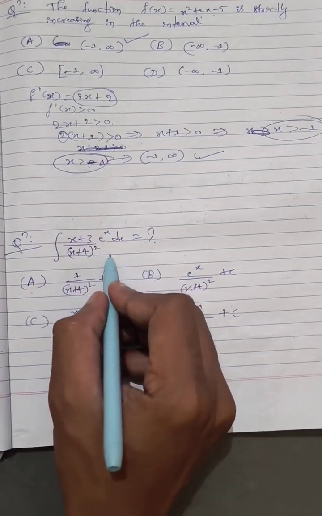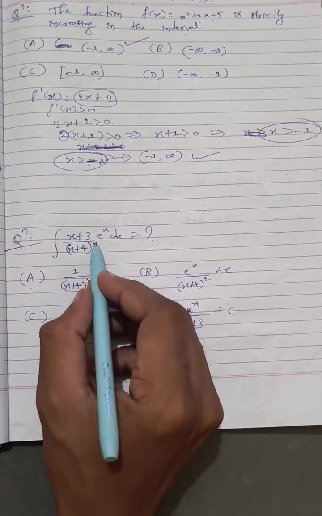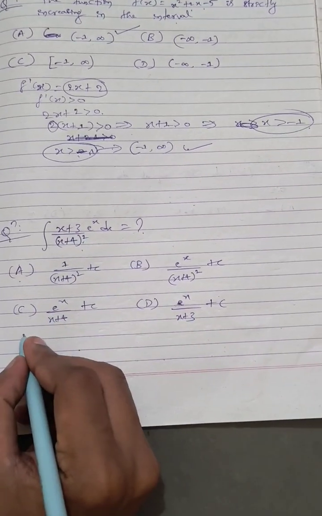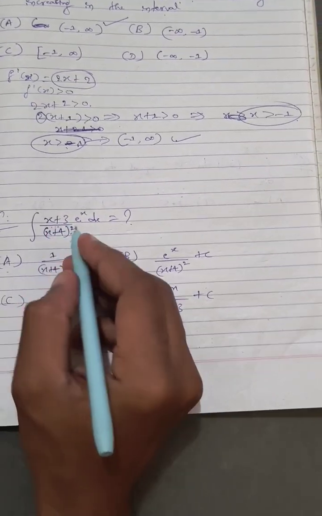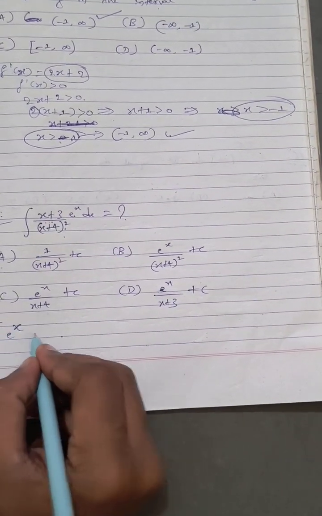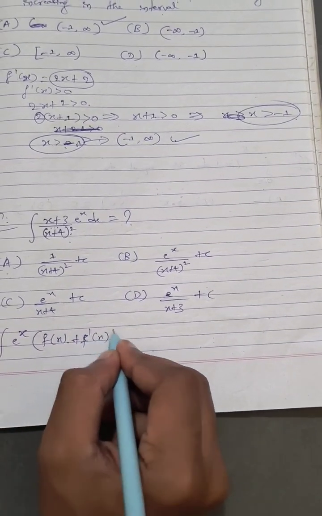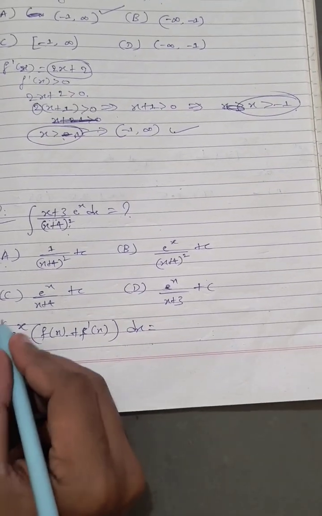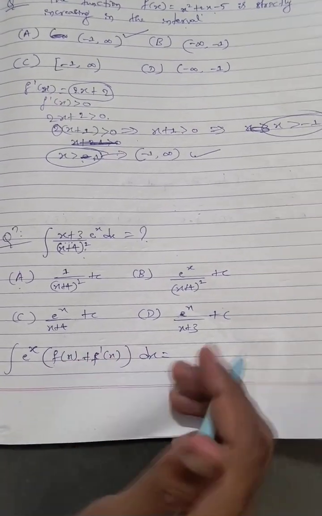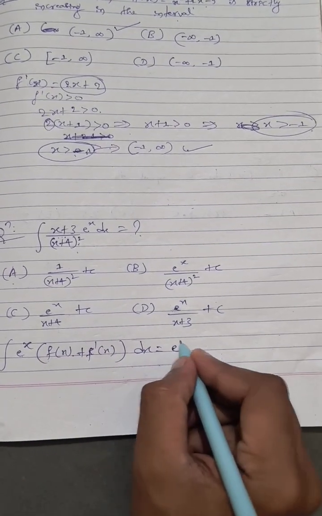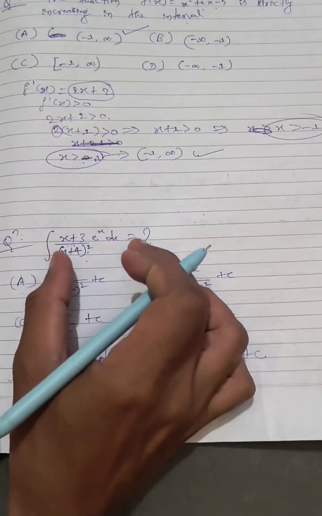Next, come to the next question. This question is related to integrals. Here we have to evaluate this integral. Is it clear, student? See this question carefully. We have e raised to x into something. Whenever you see e raised to x into something, always use this property: the integral of e raised to x, into f of x plus f dash of x. Whenever you have e raised to x, and inside the bracket you have the sum of a function and its derivative, its integral is always e raised to x into f of x plus c. Is it clear, student? So here we have to convert this integral into this form.